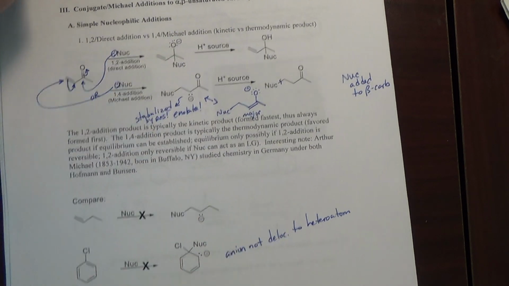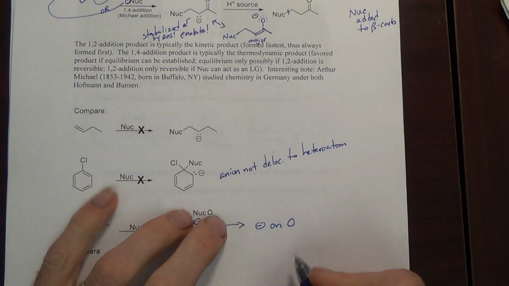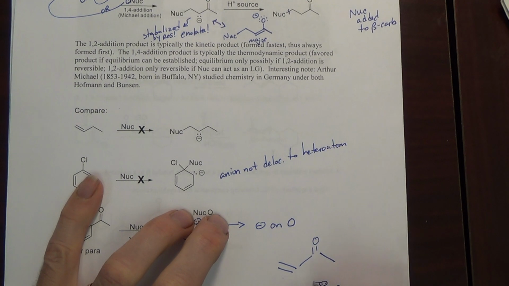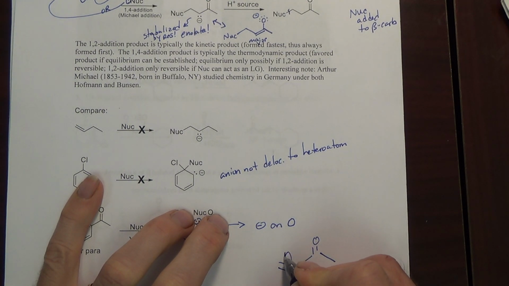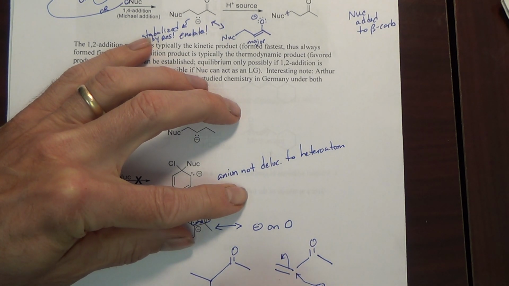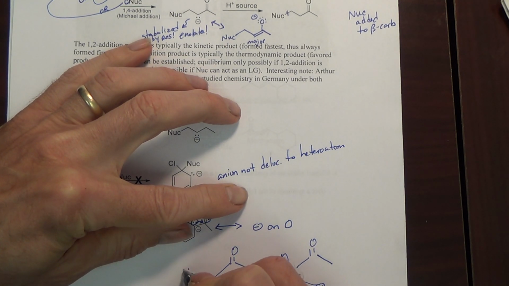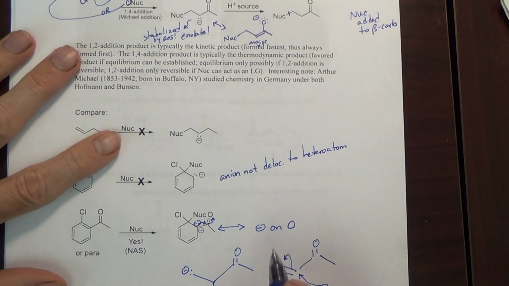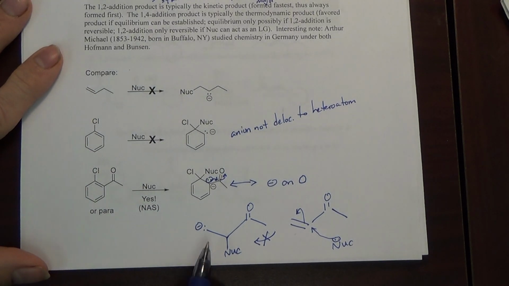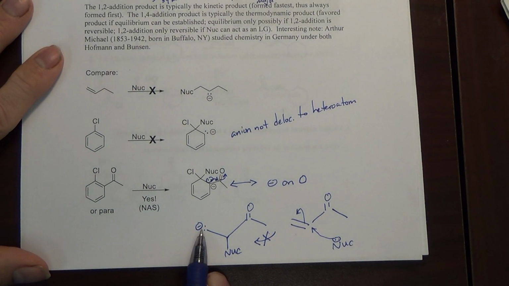Now, by the way, we always add to the beta. We would never add the other way. Okay? Nucleophile will not add to the alpha carbon. That would move electrons here. And we would get carbanion there. But this carbanion is not resonance stabilized with the carbonyl. It's not an enolate.